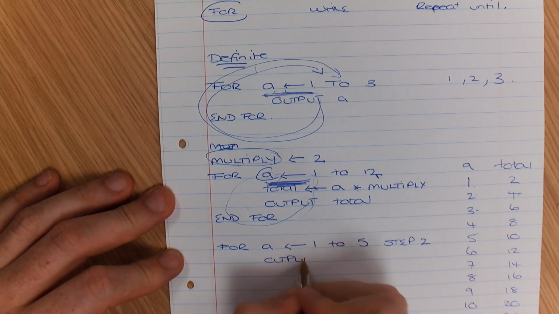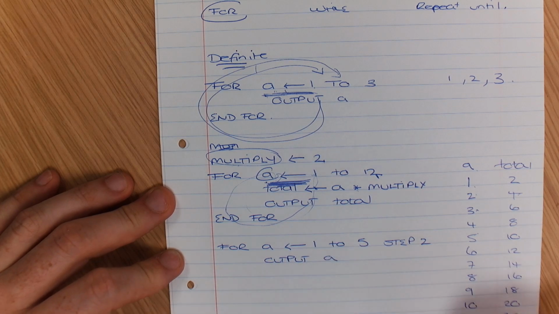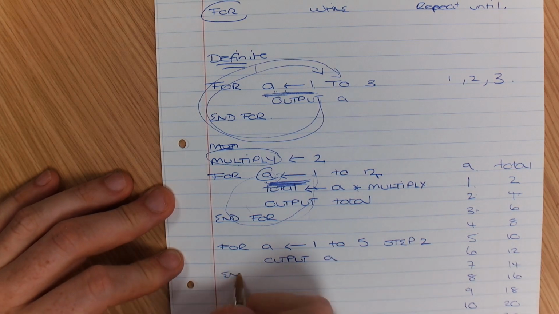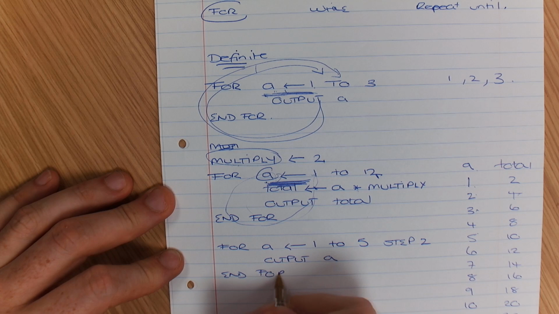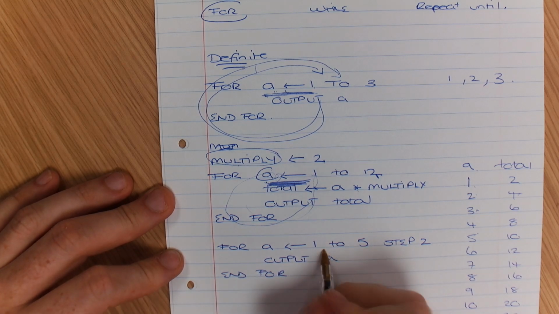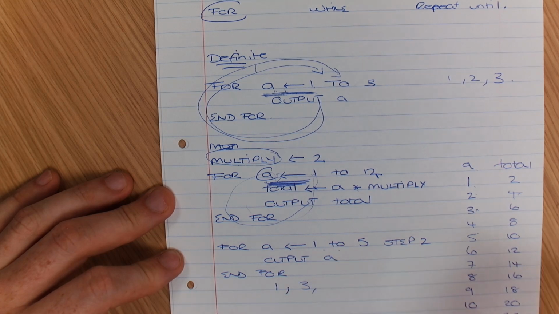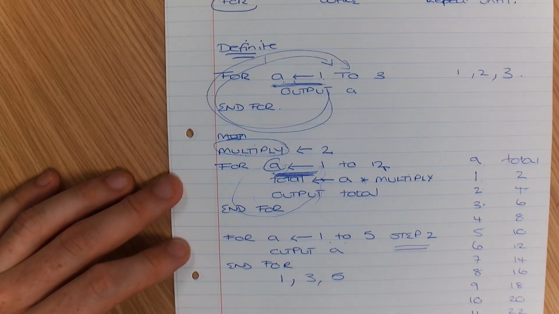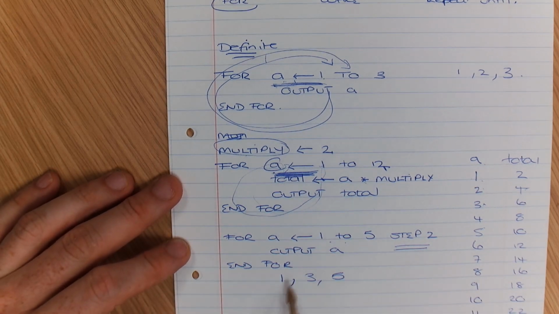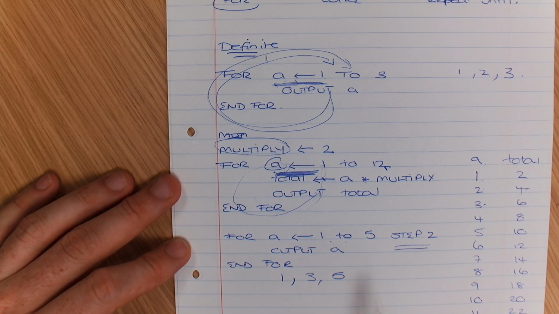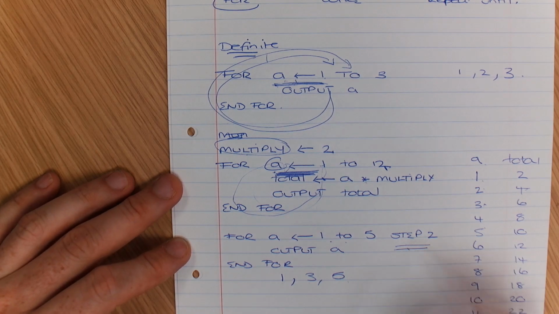Output A, end for, and what's going to happen here is it will go 1, up by 2, what number have we got? 3, up by 2. So by putting the step in, you can go up by 1 to 3 to 5.